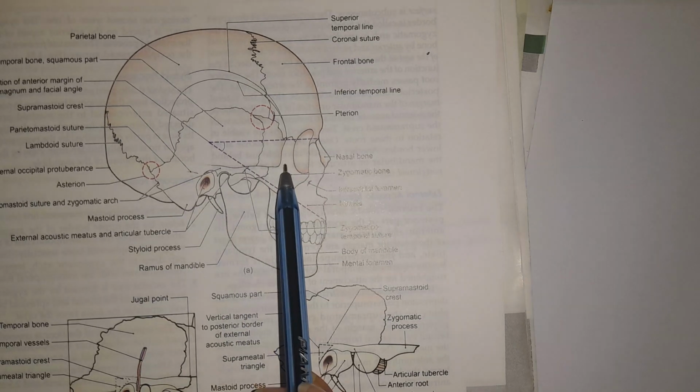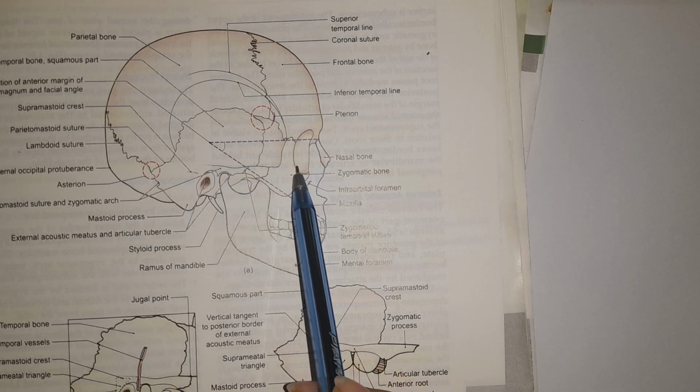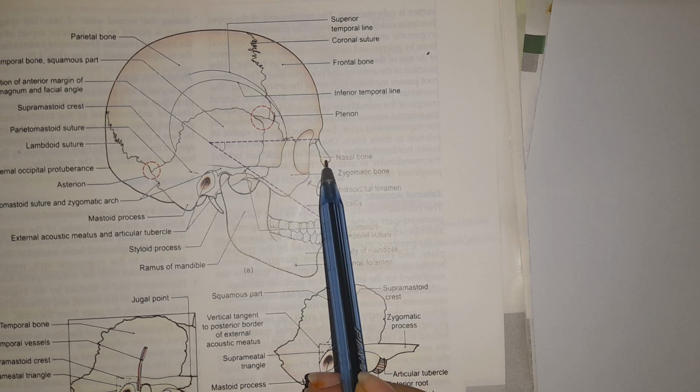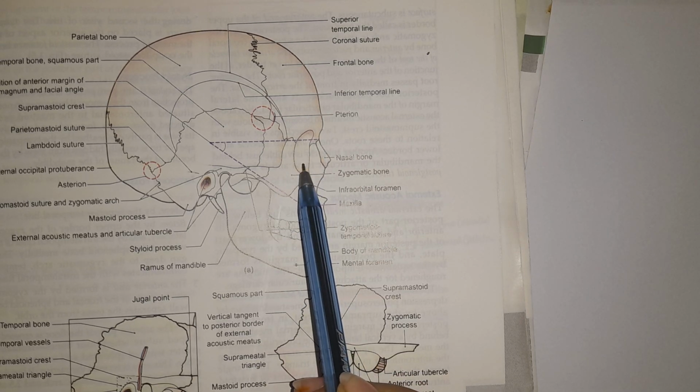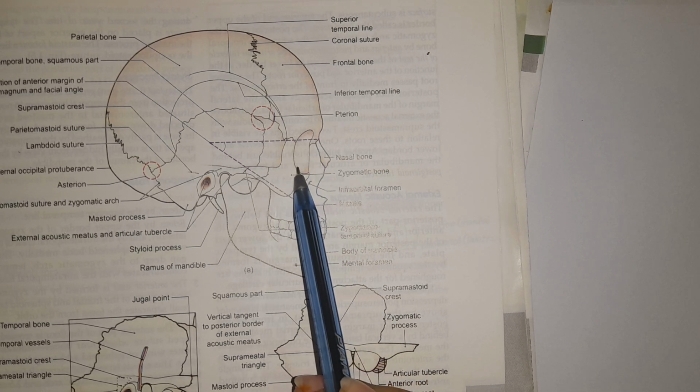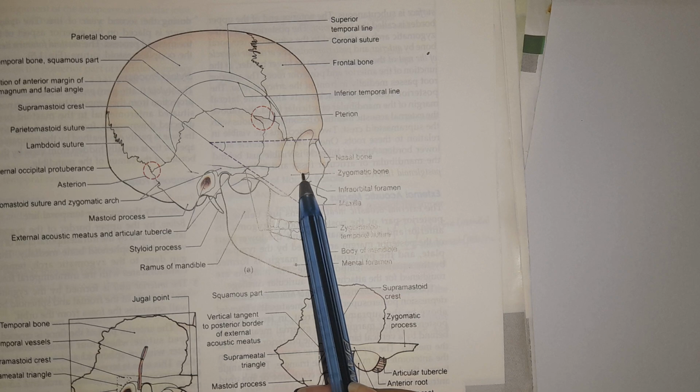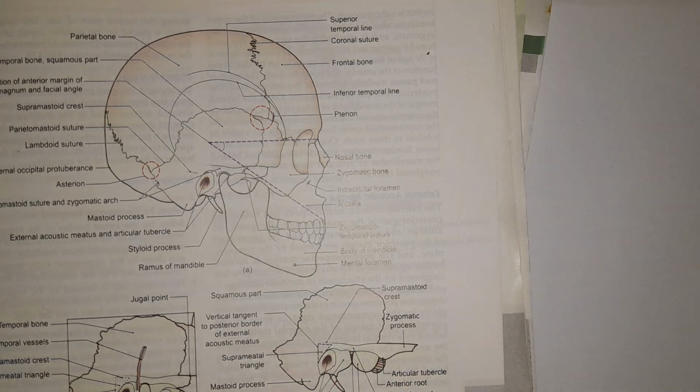So in this diagram of the skull, you can see this cavity, this is the orbit, and it is located on the sides of the nose. So this is the nose, and on the side of the nose you can see this orbital cavity. Now we will discuss the axis of the orbital cavity.